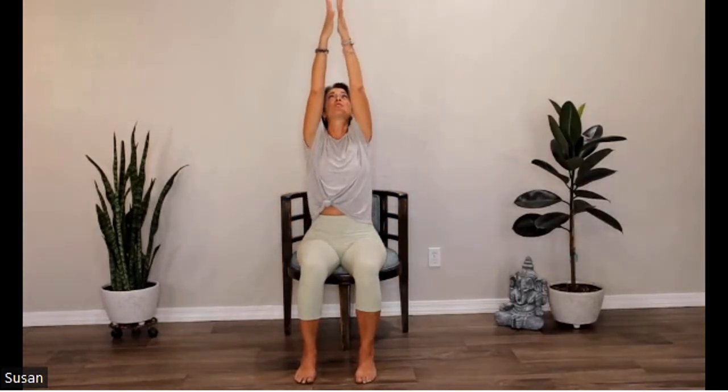Let's do that a couple more times with the breath. Inhale, arms out and up. Maybe even watch the palms touch overhead. And then as you exhale, lowering the arms all the way back down. Twice more. Inhale up. And exhale.